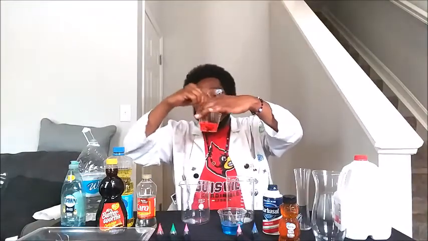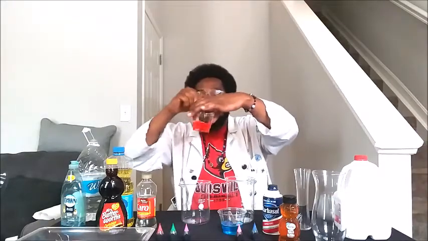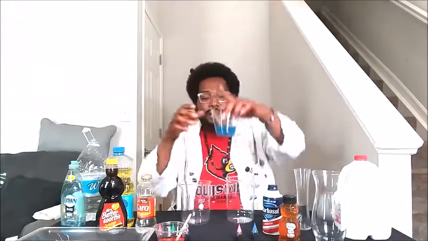And you want to see a color change when you mix that liquid into the other liquid, and now we have pinkish red corn syrup. See? Same thing, different color. Alright, so we have our corn syrup, which is this. We have our liquid soap, which is that. Let's put them on our tray.